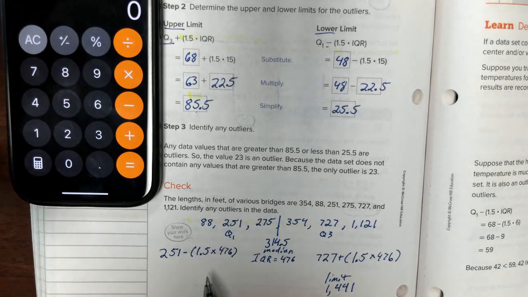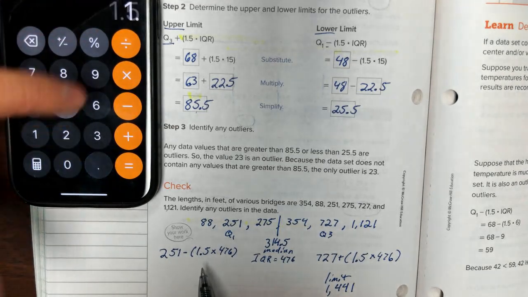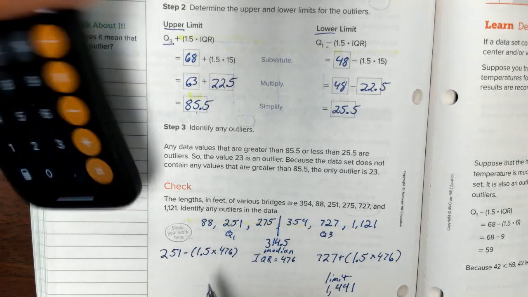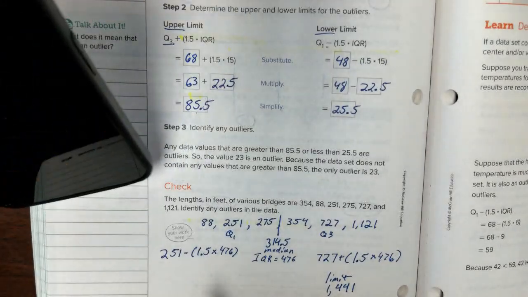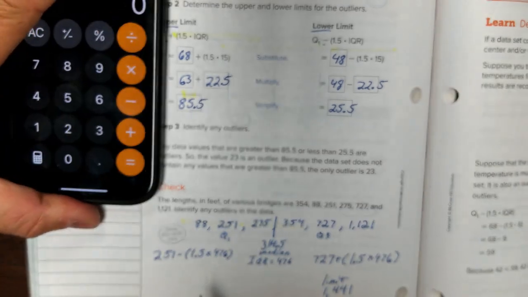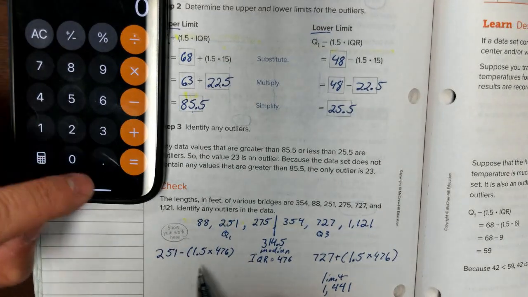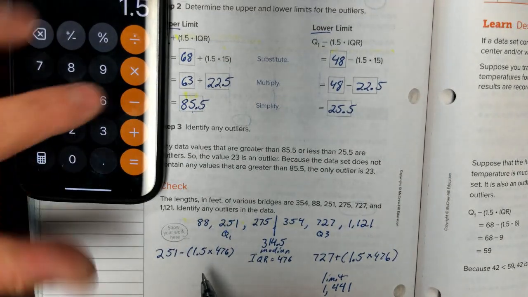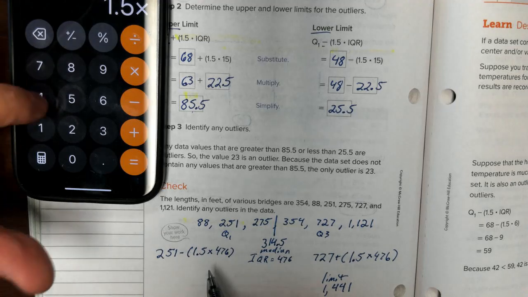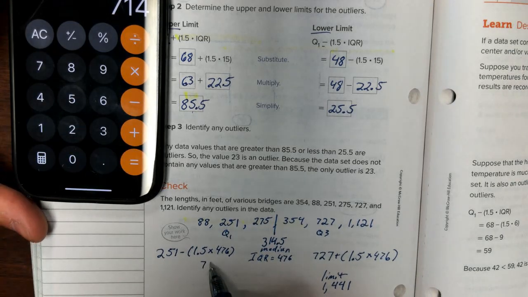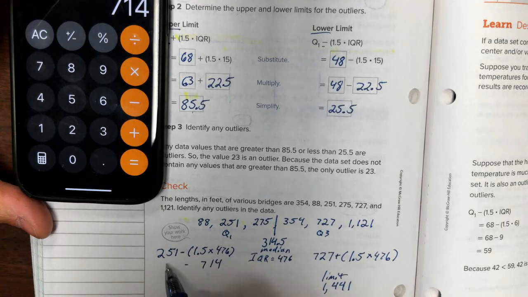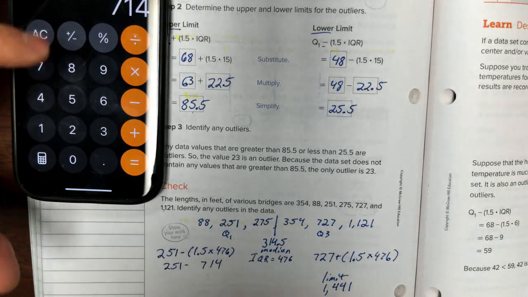Wow, let's start over here. 1.5. Actually, probably just do it like this. Smart calculator will let me do that? No. Alright. So 1.5 times 476, that's 714. And we're doing 251 minus 714.